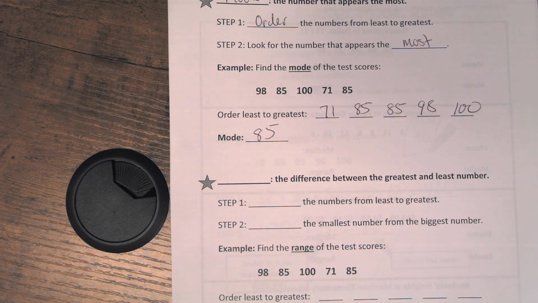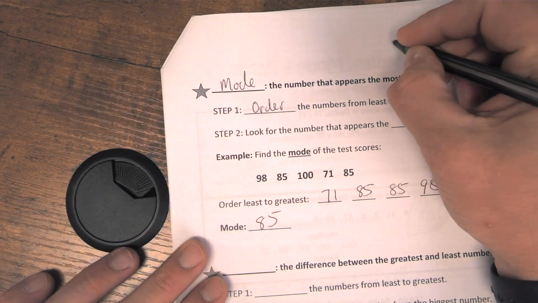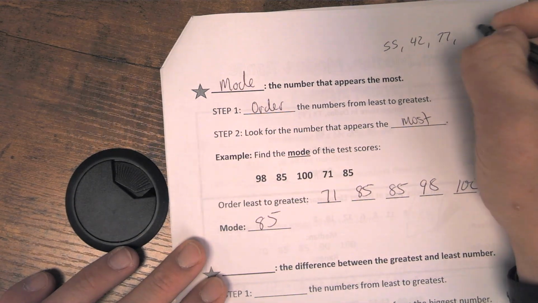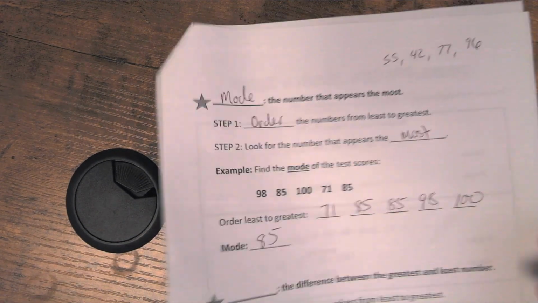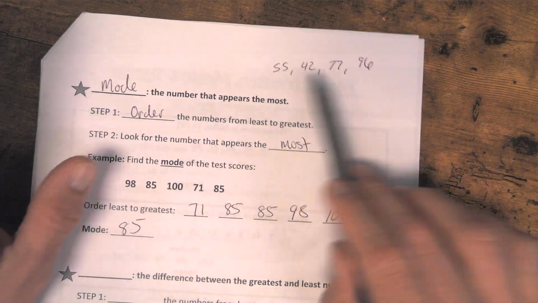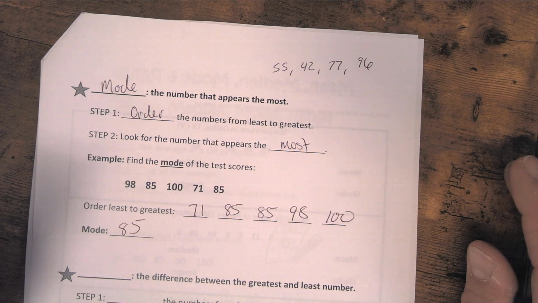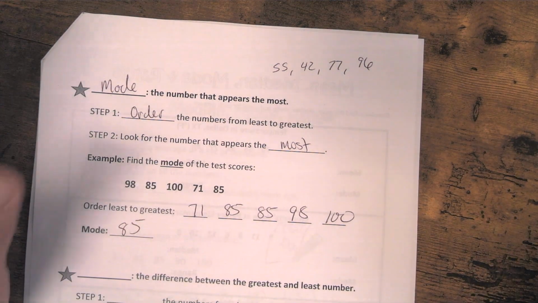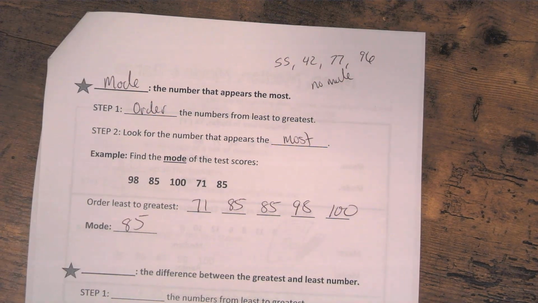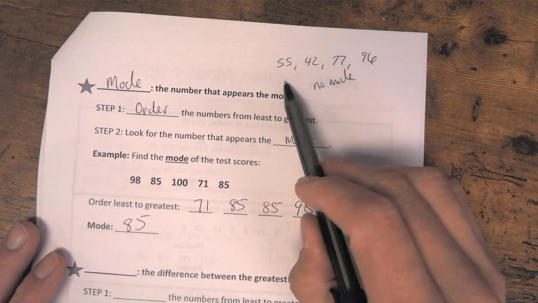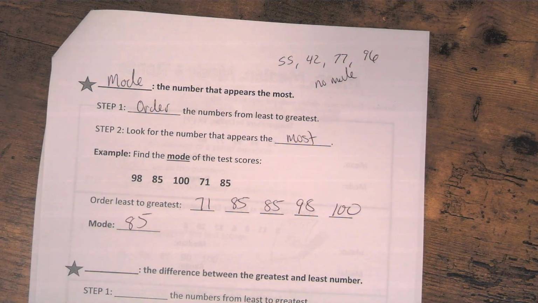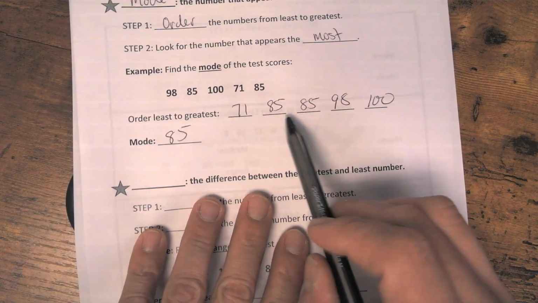Now, if you get a set like this: 55, 42, 77, 96. Before we even look, order these from least to greatest. What do you notice? Is there a mode? No. So your answer, when they ask you, would be no mode. That's the only one you can do that for. If there's not one that repeats, your answer is just no mode. It has to be repeating.